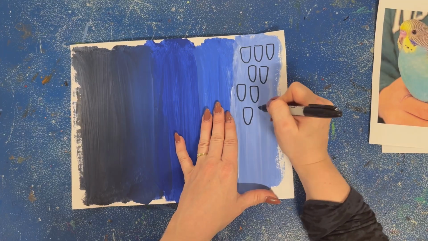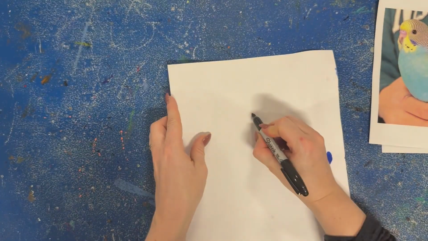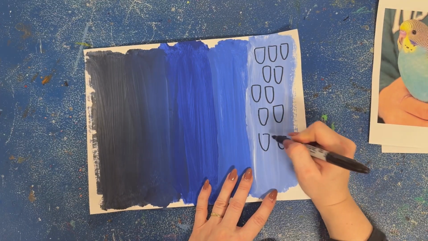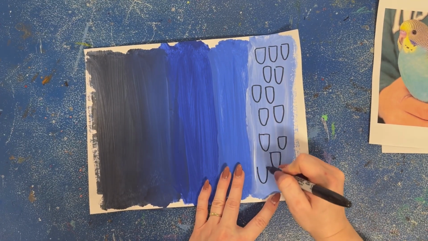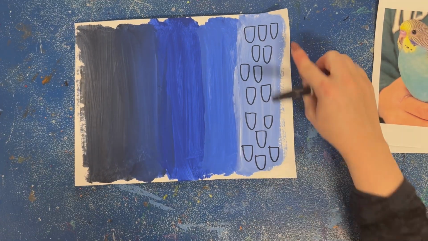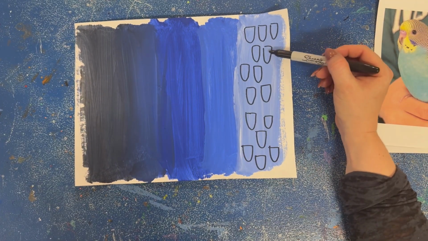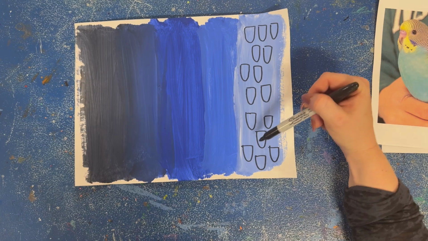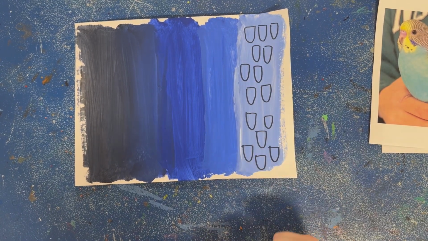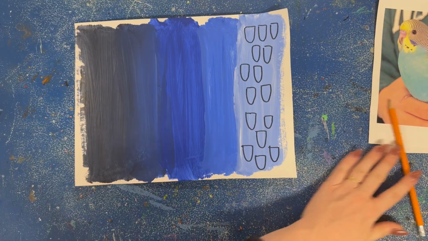You can give them some variety, but don't draw your feathers really teeny tiny, because you will have to cut out all these feathers in the end. And if you draw them too tiny, they're gonna be really hard to cut and take forever. So let's see how many I drew. 1, 2, 3, 4, 5, 6, 7, 8, 9, 10, 11, 12, 13, 14, 15. So you should draw at least 10 to 15 feathers, probably no more than that. Then you're gonna cut them out.